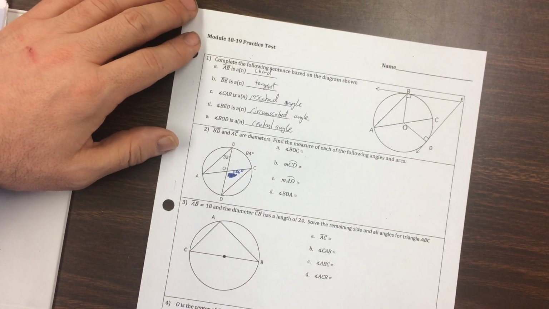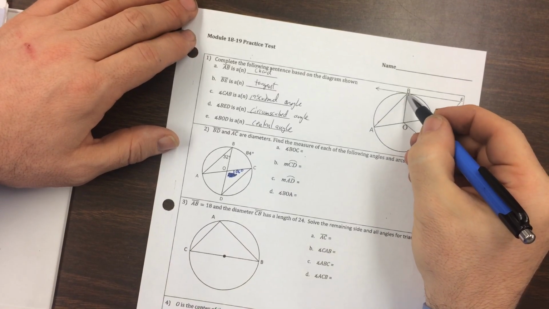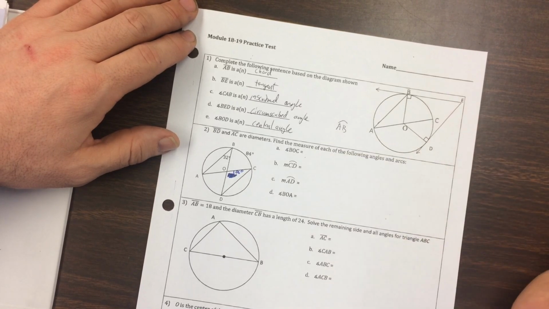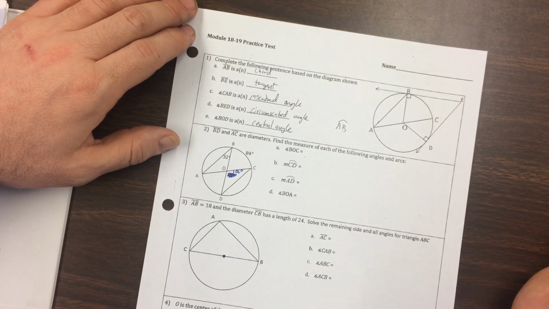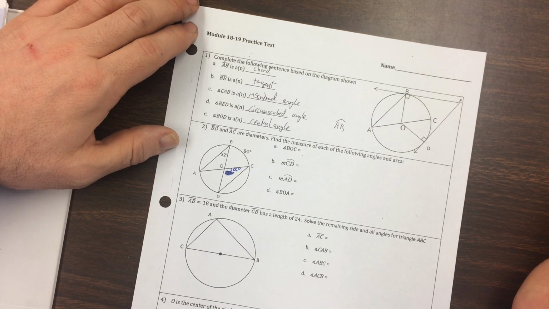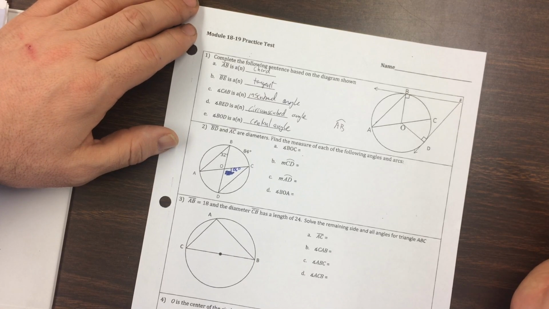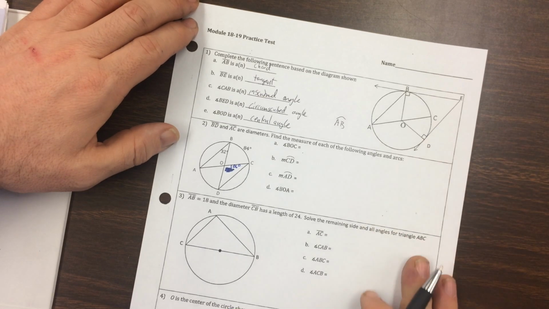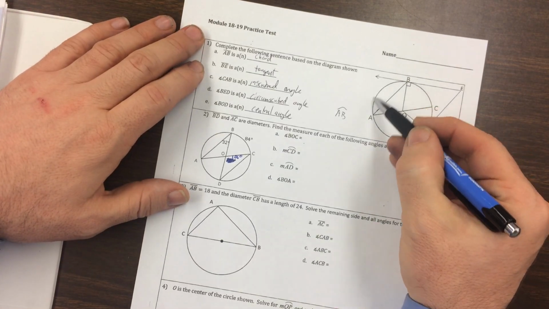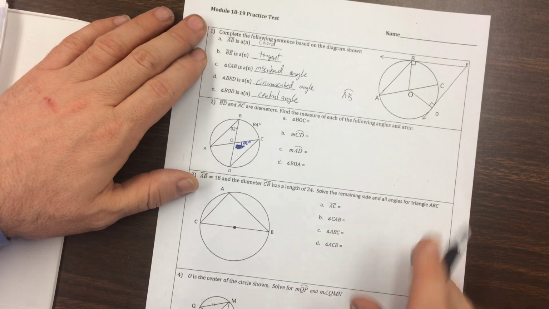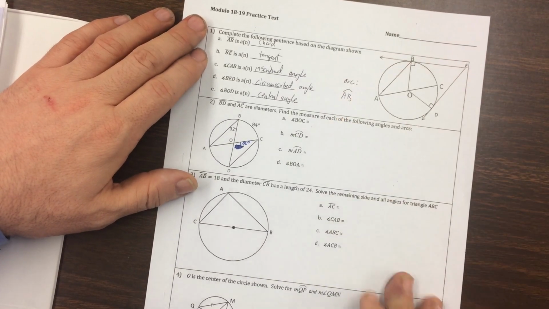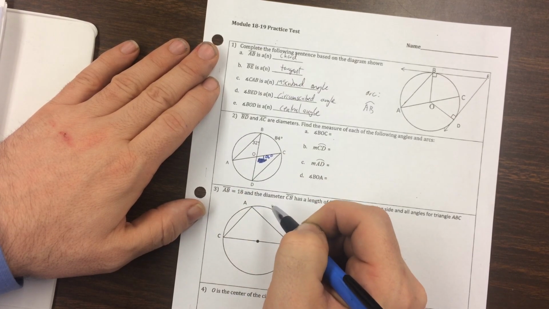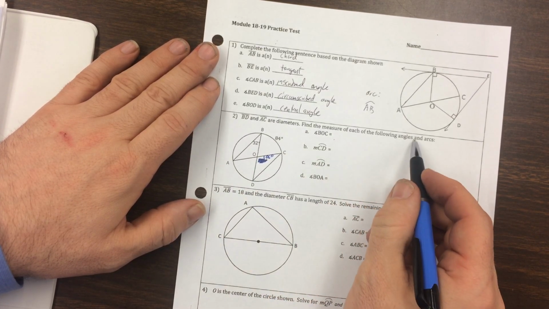Let's see, what else might I test you on? I also might test you on whether you can name an arc. So AB would be an arc. We haven't done much about major arcs or minor arcs, so I'm not going to test you on that. But if you just know that an arc means the thing outside, and it's notated like this. All right, BD and AC are diameters, so find the measure of each of the following angles and arcs.